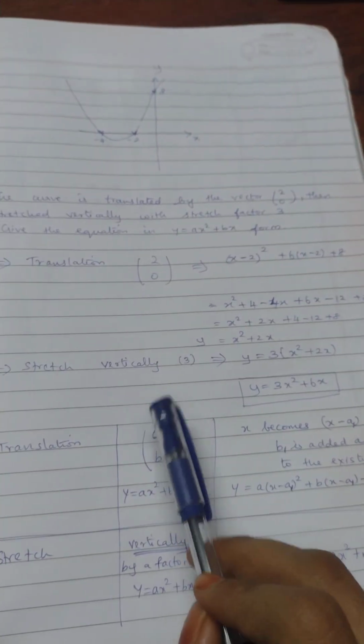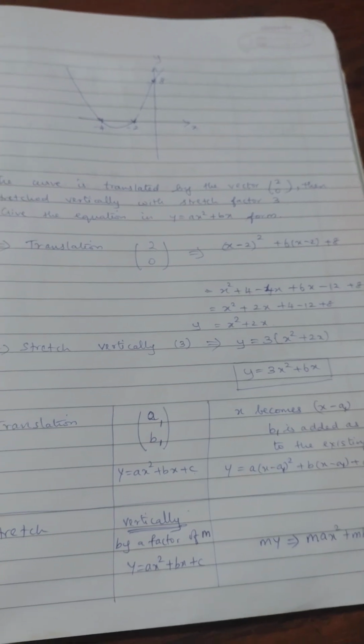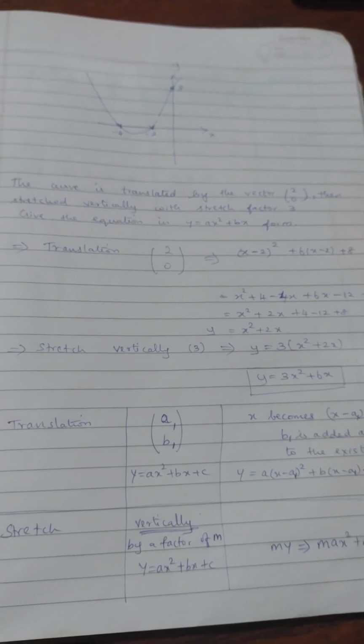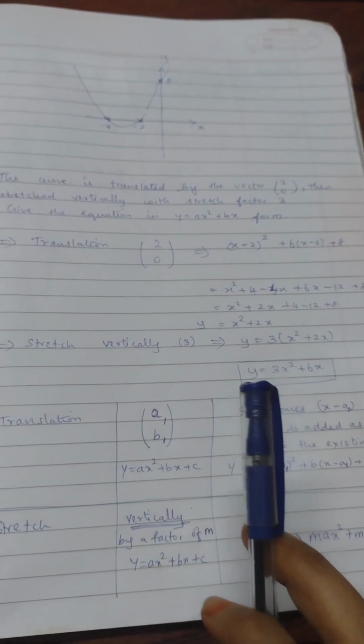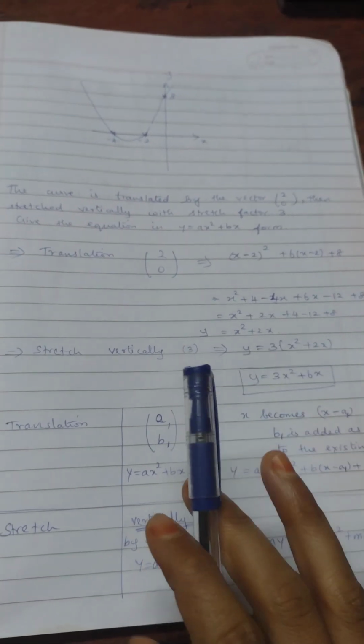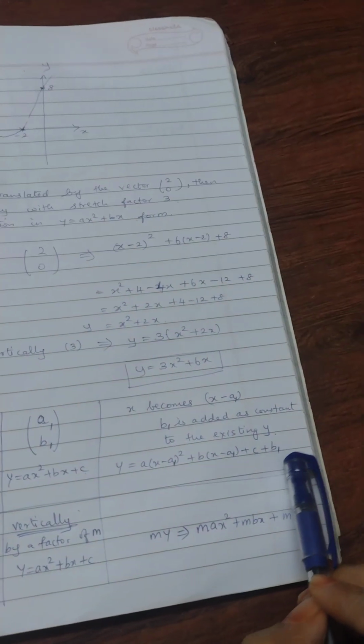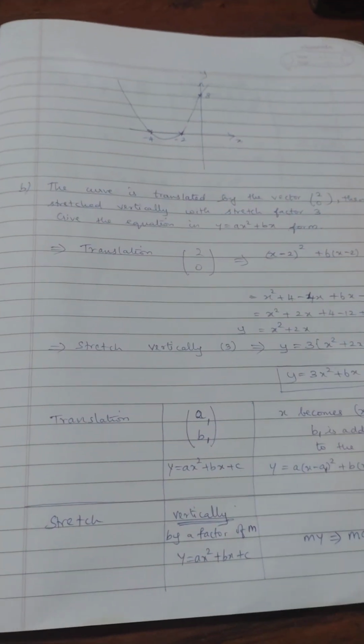And whenever any one of the vectors is 0, you are not going to do that part. x minus 0 is the same as keeping the expression as such. If b1 is 0, then you are not going to add this particular constant term. If both are 0, that means no translation has happened.